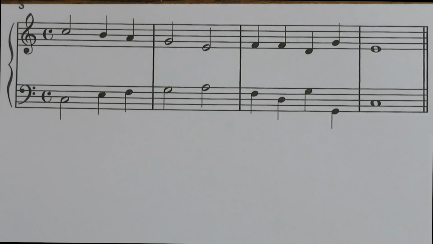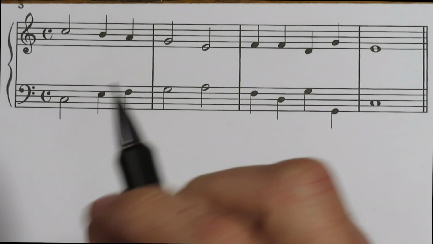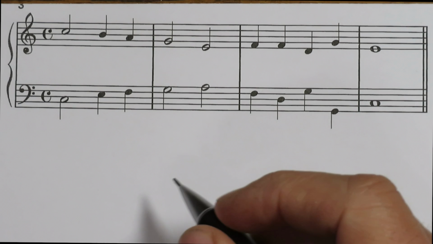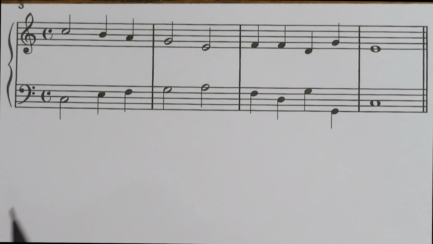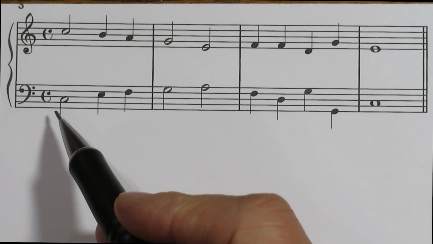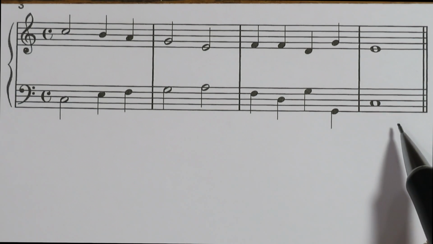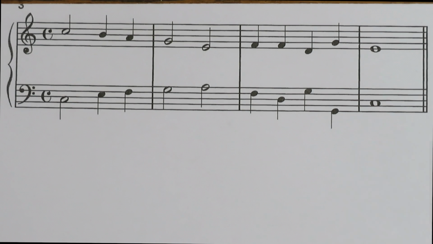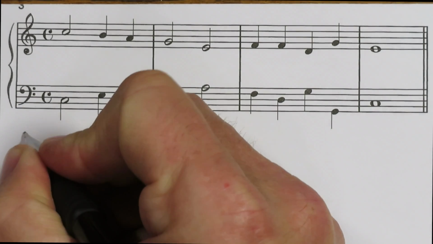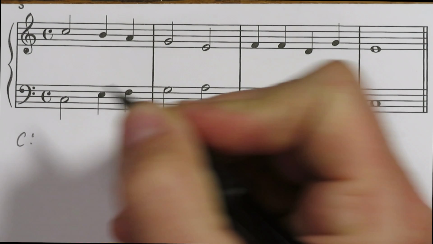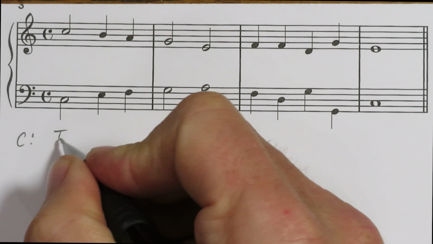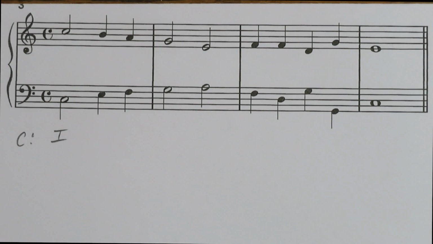Okay, so here we are, number 3, and I need to realize this figured bass line with the chord progression. So it looks like we're in the key of C, and we have a G to a C, 5 to 1, so we are in C. So this would be 1 chord, C major.